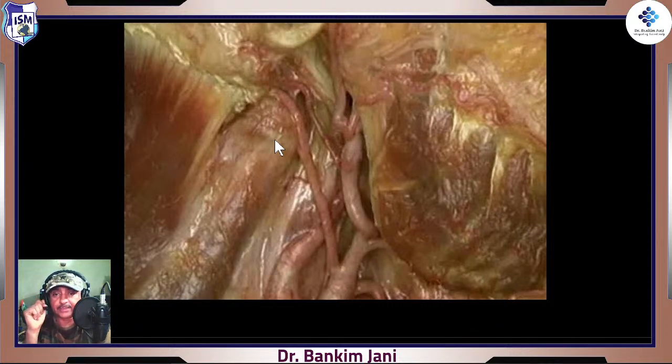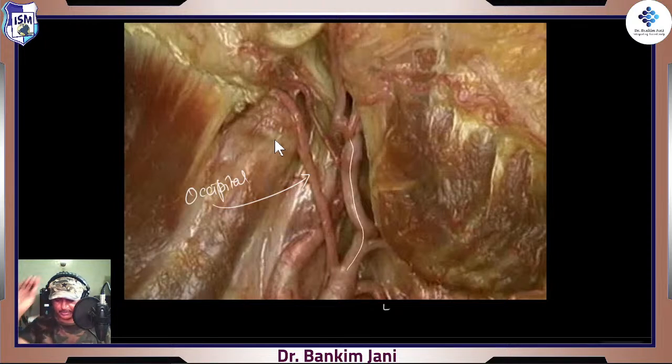Now see, in this, there is one more interesting branch. This is fine. That's occipital. This one is occipital, and this one was lingual, and the superior thyroid was below. And this main artery, though it is in continuation, it is going all the way. But here is the small branch, going behind the ear. That is the auricular.